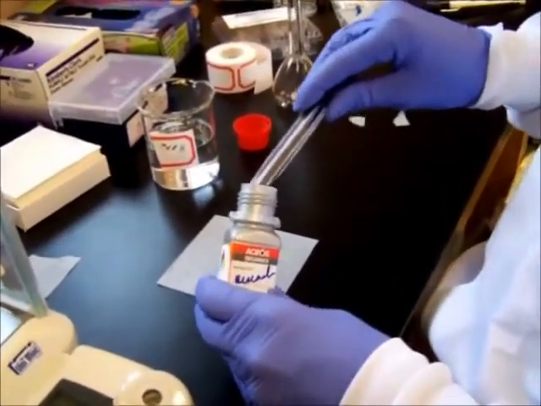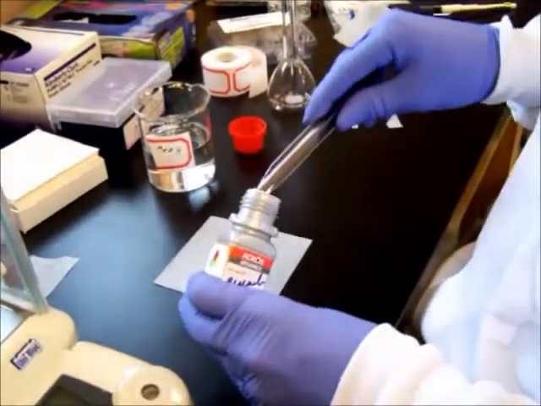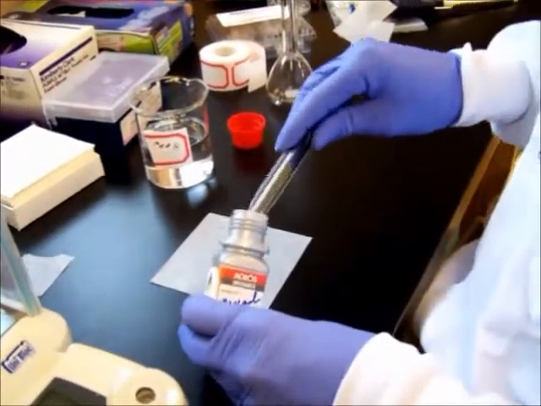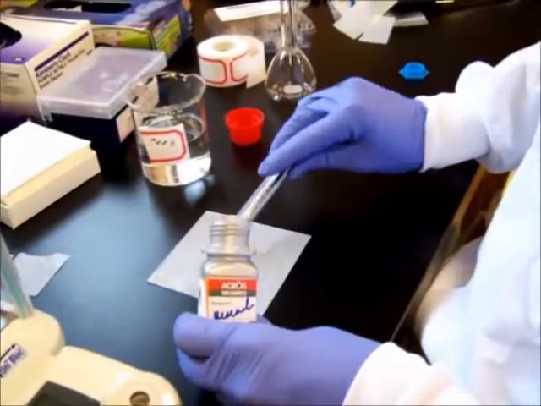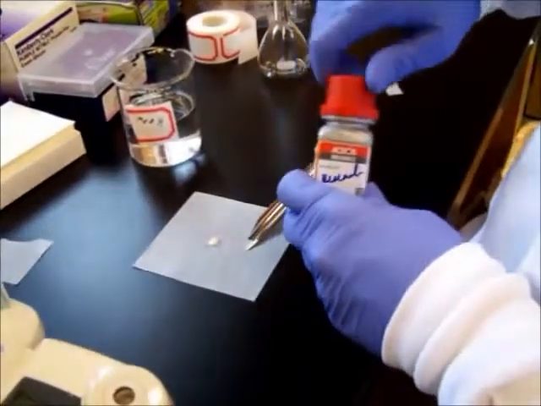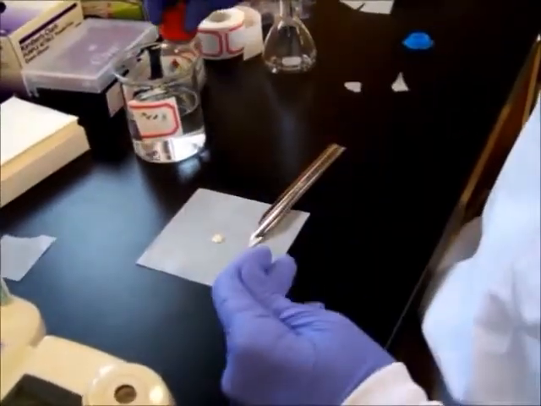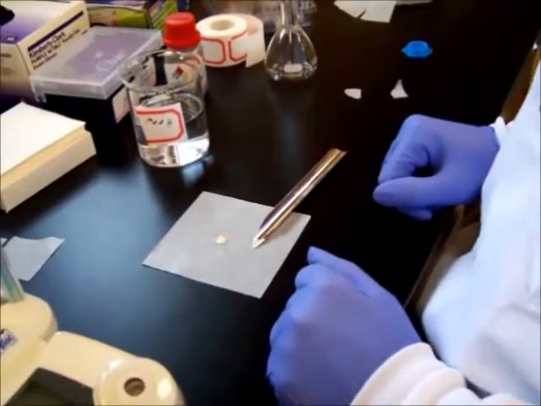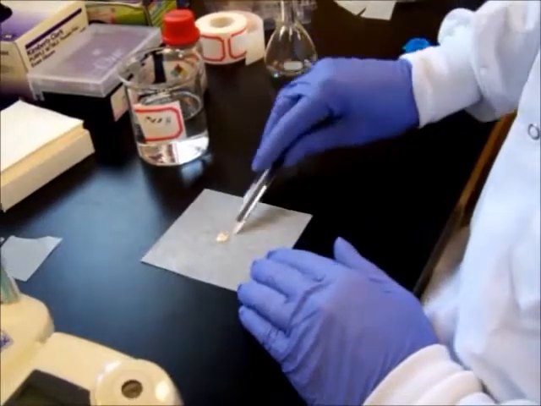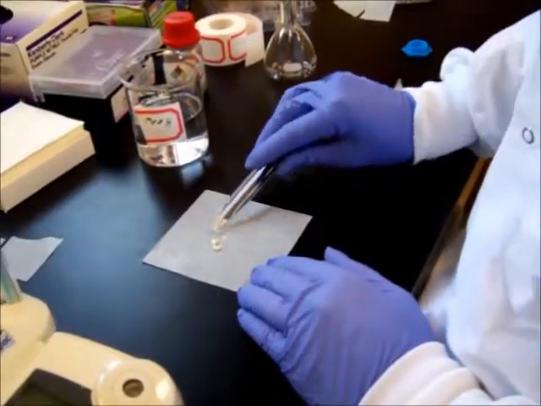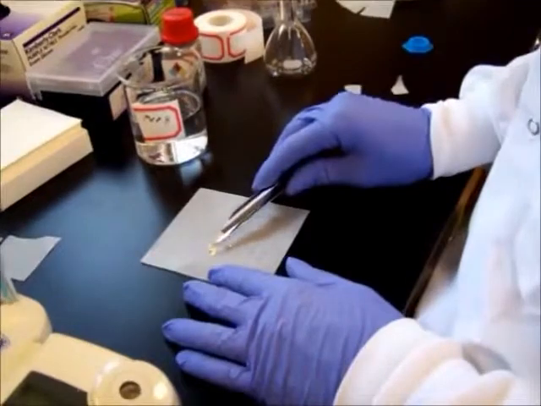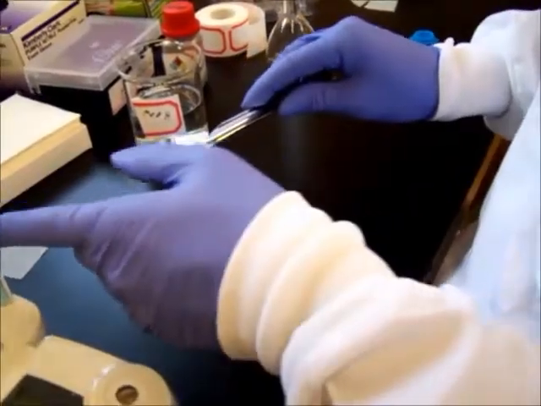Take out an extremely small quantity. Now our goal is to get down into the micromolar range. So this here is way too much for a micromolar. So what we're going to do, I'm just going to take a few flakes of this. It's about that much.